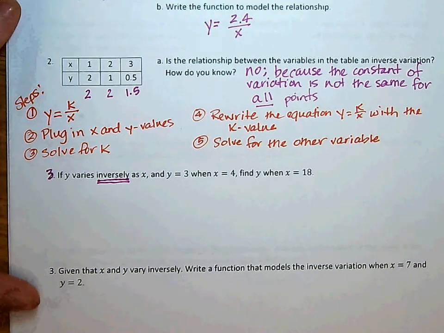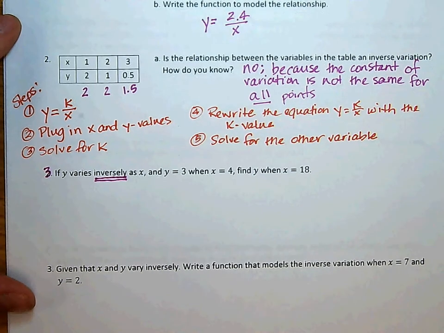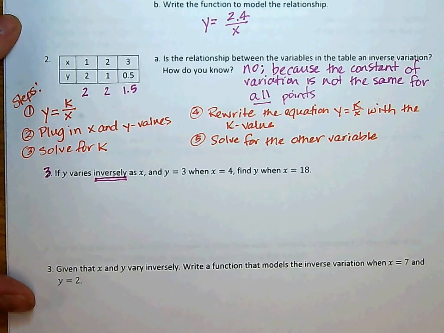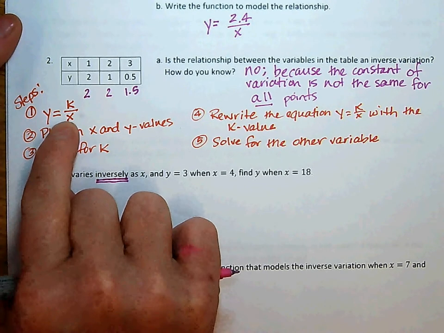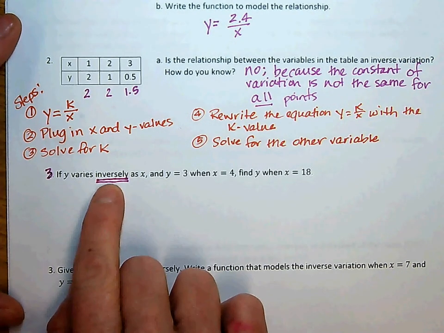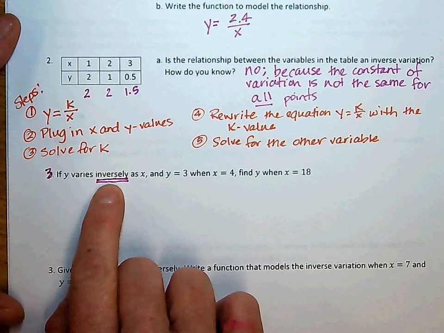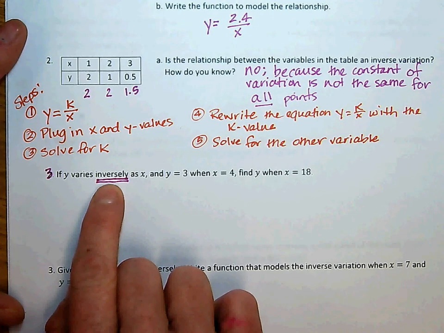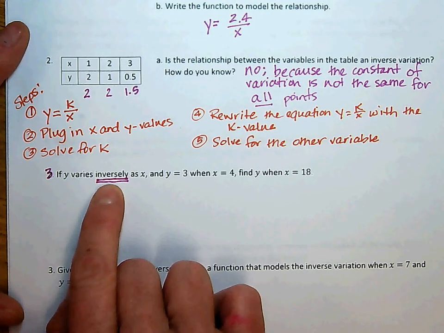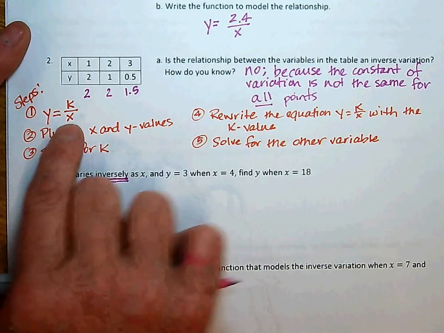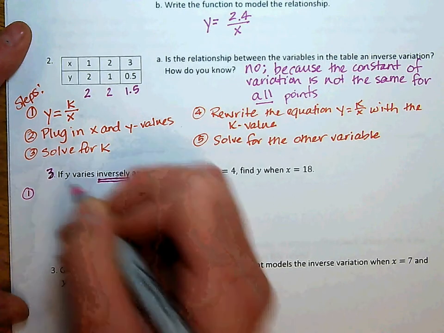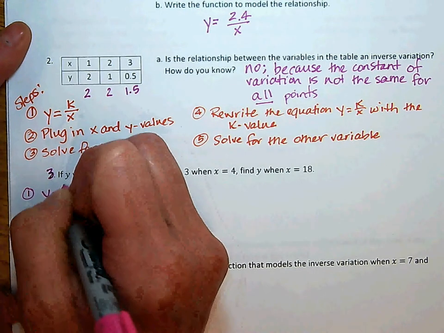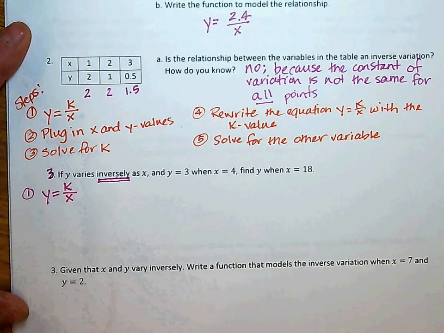Let's do number 3. If y varies inversely as x, that tells you this is the equation we're going to use. What if this said if y varies directly? Right, we would use y equals kx. Because it says inversely, we're going to use y equals k over x. So step 1, y equals k over x.